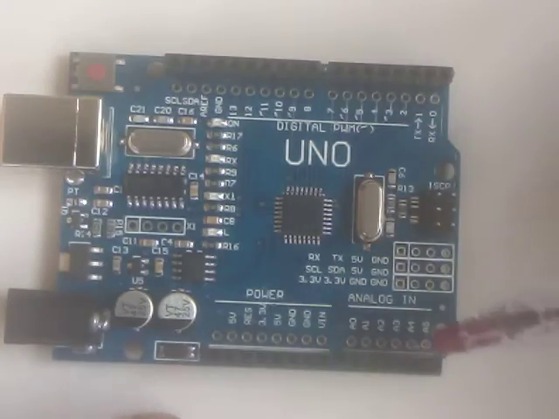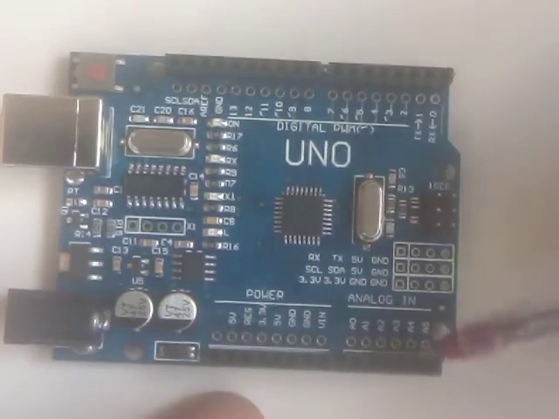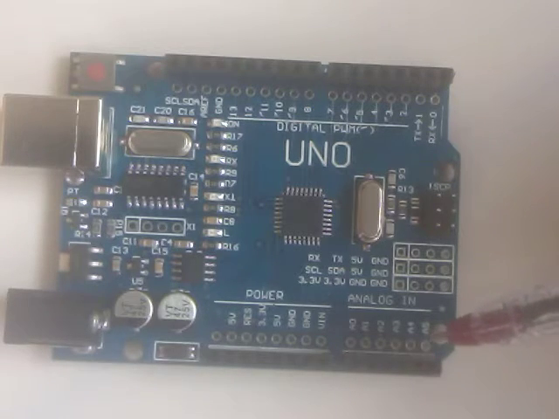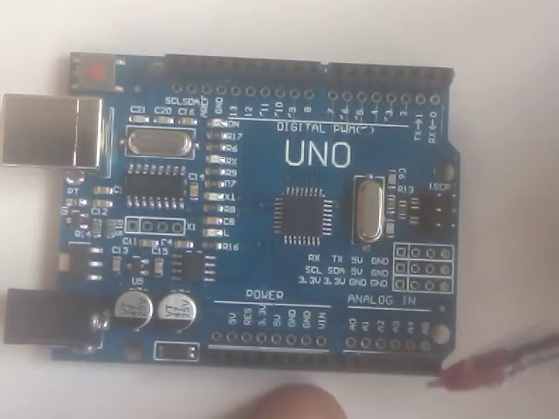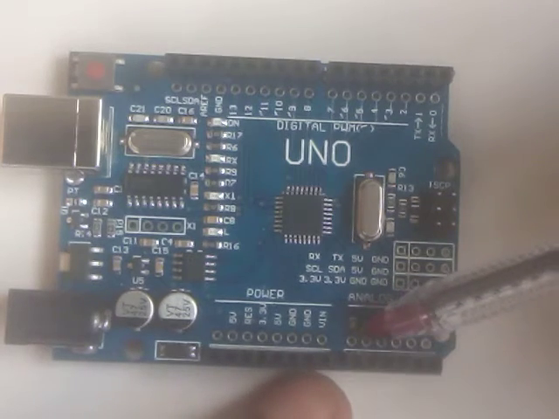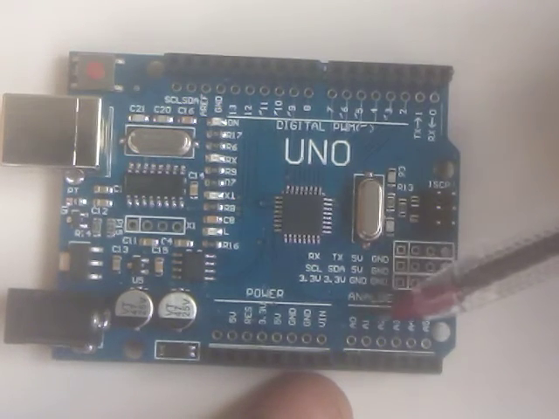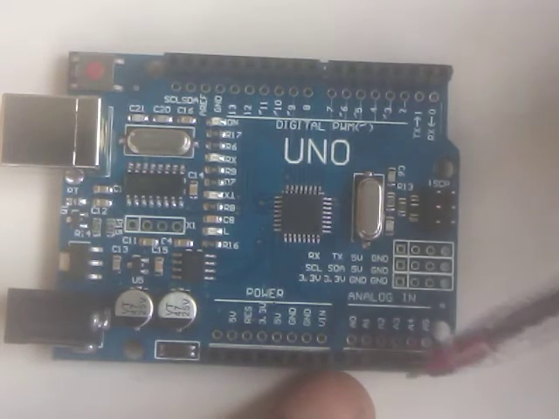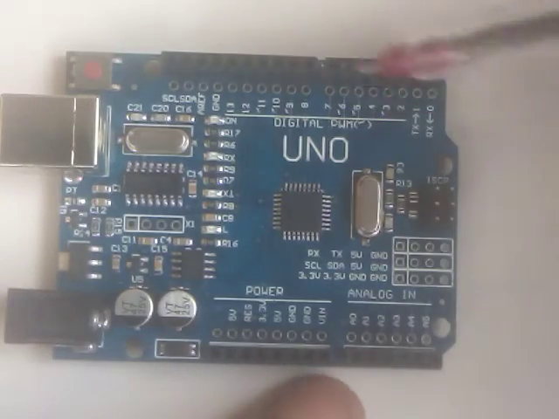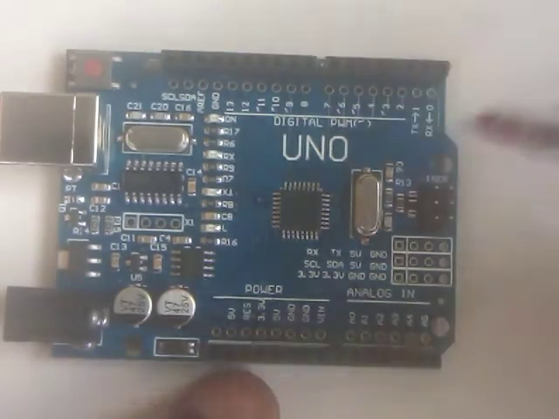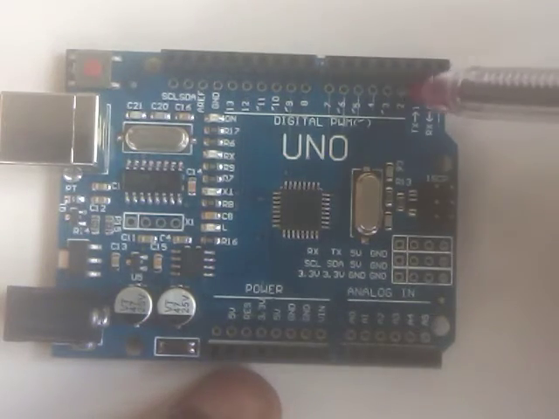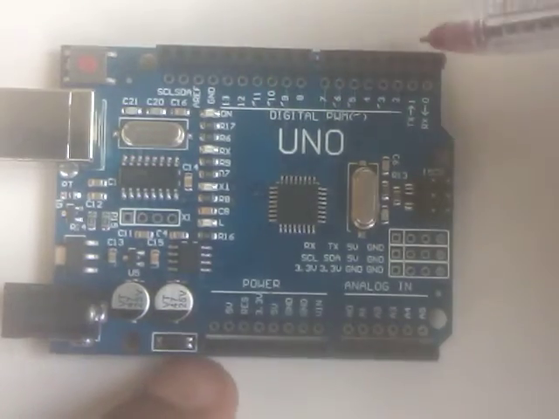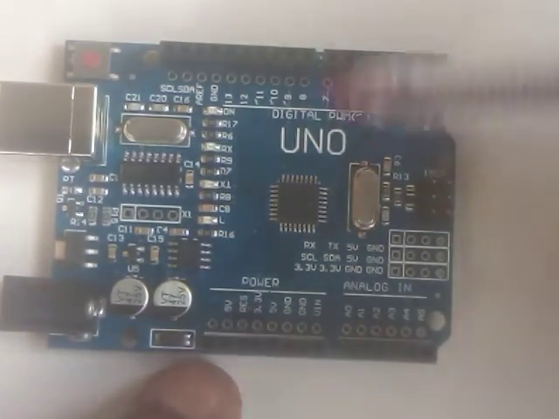So having stated that the GPIO pins are actually made up of the digital and the analog pins, the analog pin is made up of A0, you can see A0, A1, A2, A3, A4, and A5. So this is the analog pinout, and the digital pinout starts from 0, 1, 2, 3, 4, 5, 6, 7, 8, 9, 10, 11, 12, 13.